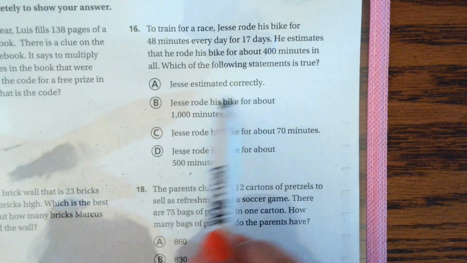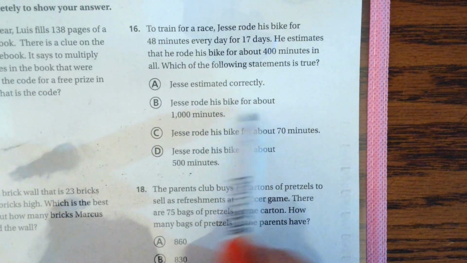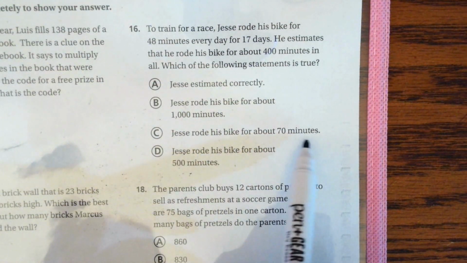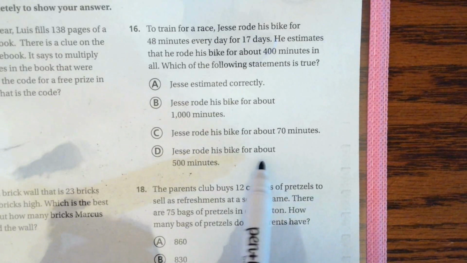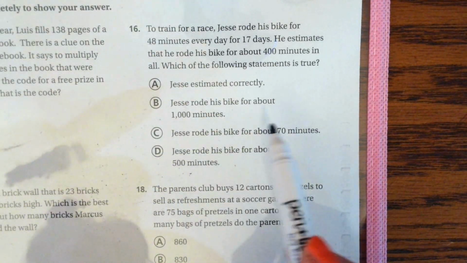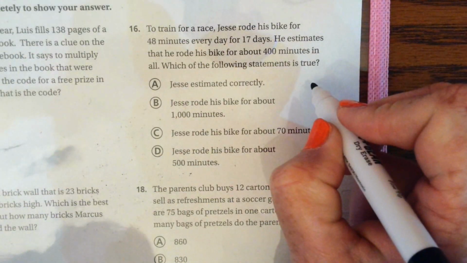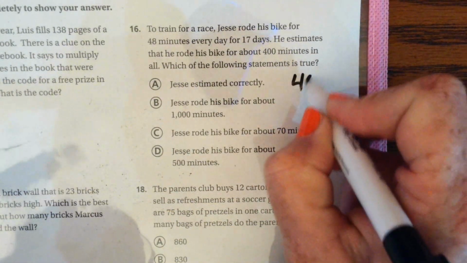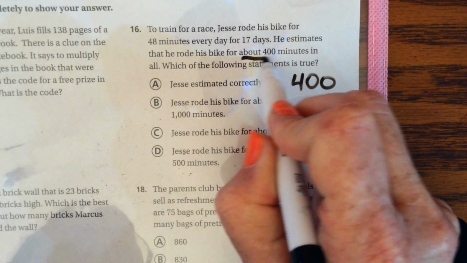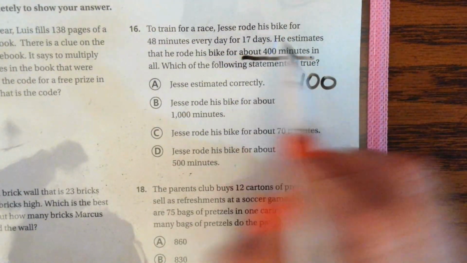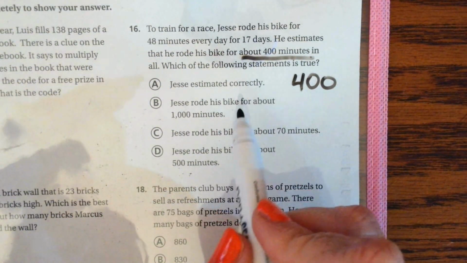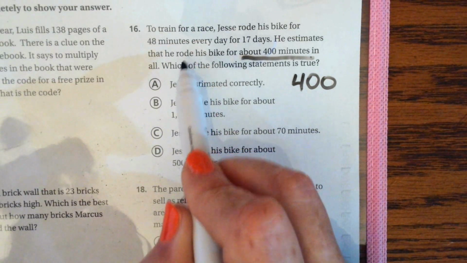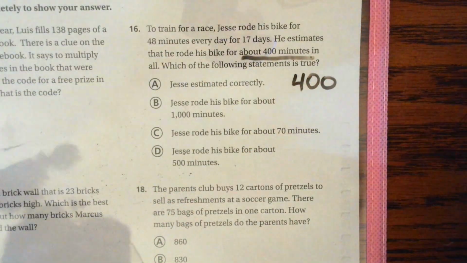Jesse estimated correctly. Jesse rode his bike for about 1,000 minutes. Jesse rode his bike for about 70 minutes. Or Jesse rode his bike for about 500 minutes. Well, let's look at this here. 400 is already rounded. So we went for about 400 minutes. And notice how it's saying that it's estimating. Oh, it's saying that he estimated about 400.